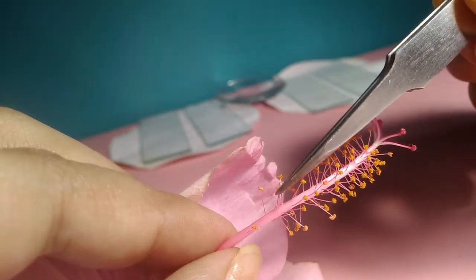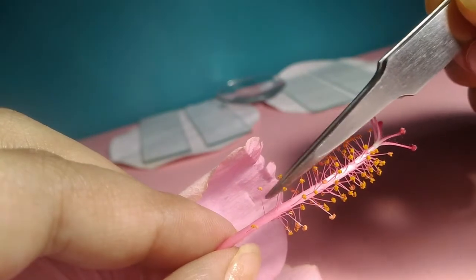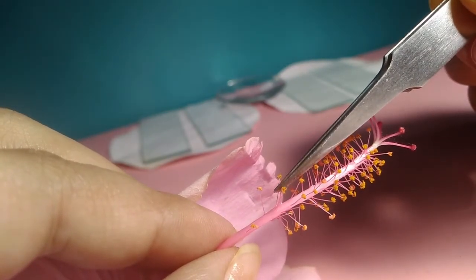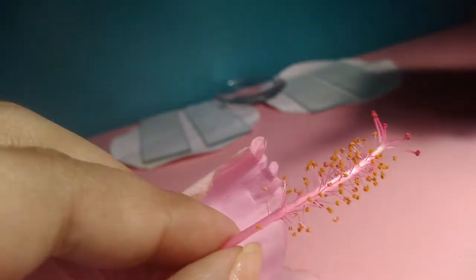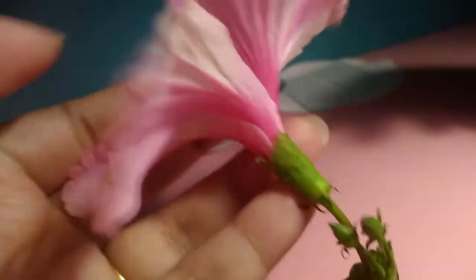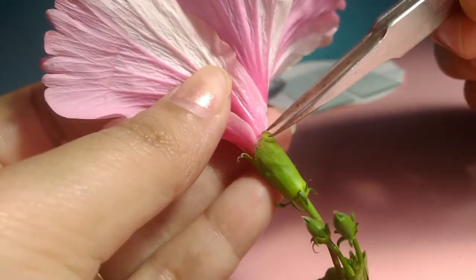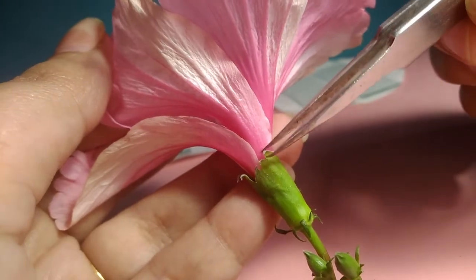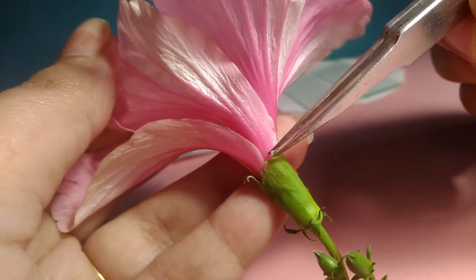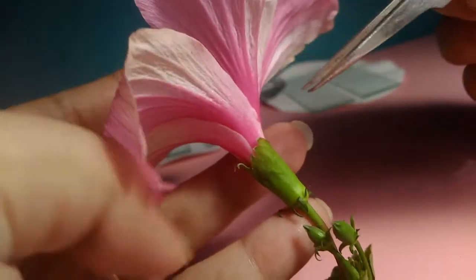And this entire thing, the anther plus the filament, they constitute the stamen of the flower. Okay, so far we have studied 4 structures. 1, the outermost whorl of the flower, the outermost structure of the flower, which is the calyx, and each unit of calyx is known as sepals.